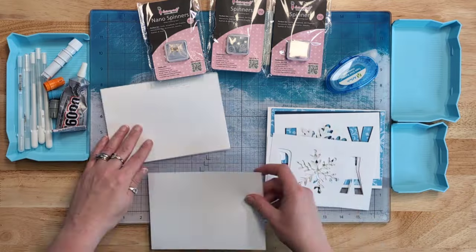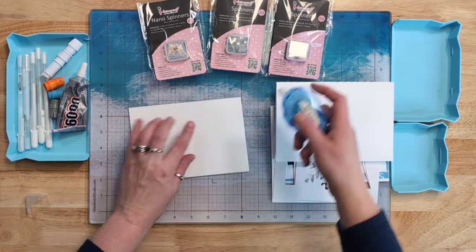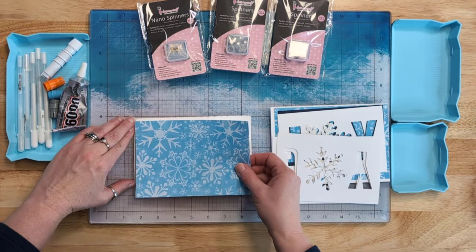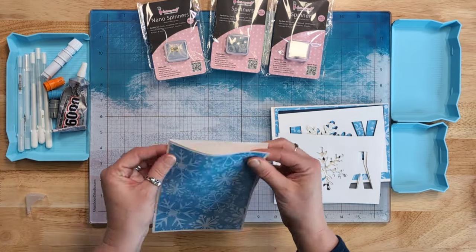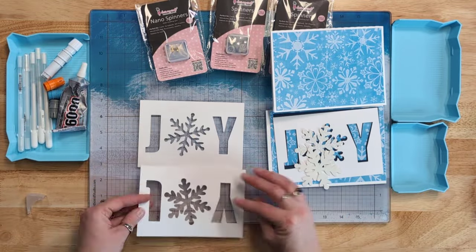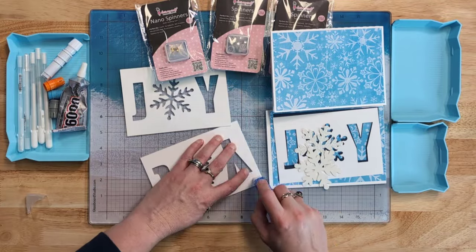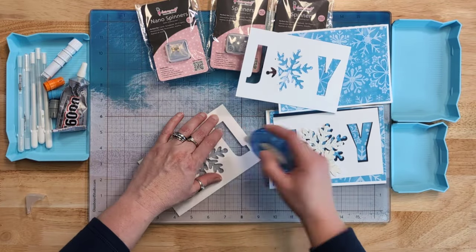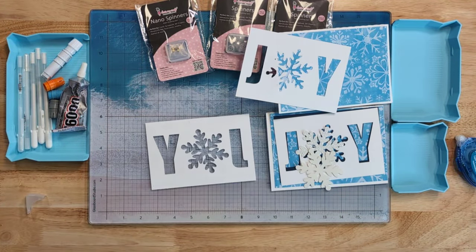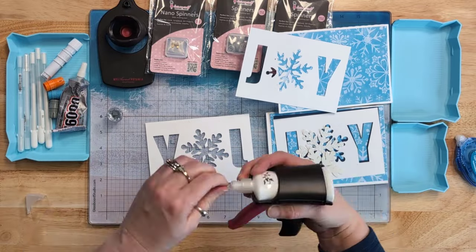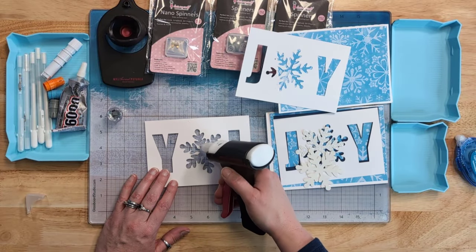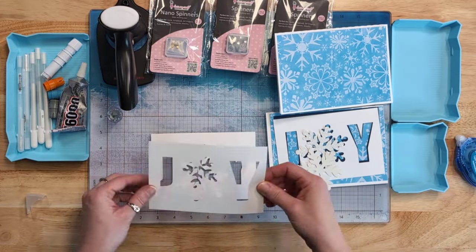Once I had everything ready, I'm going to take an adhesive tape runner and I'm going to adhere that background to the card base. And then next, this is where I screwed up. This is the best part about having a cutting machine. Since I was on video, I was trying to go a little fast and I can't get into the camera view. So I messed up when putting these 2 layers together.